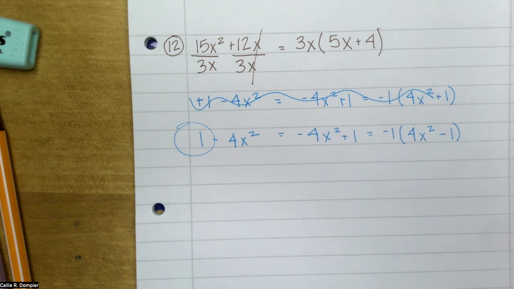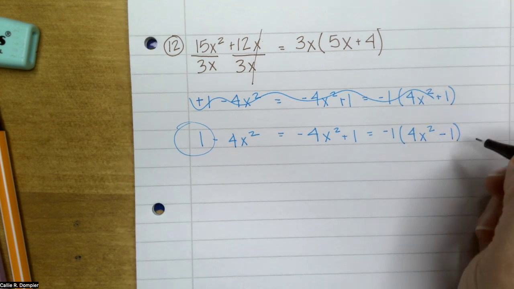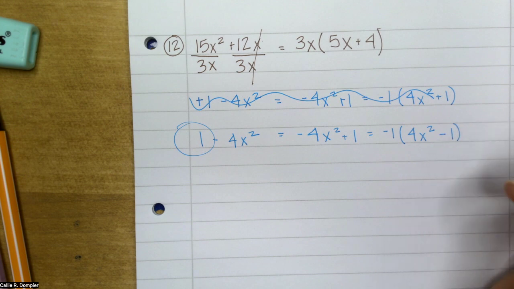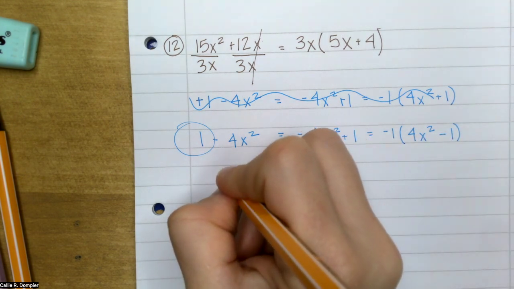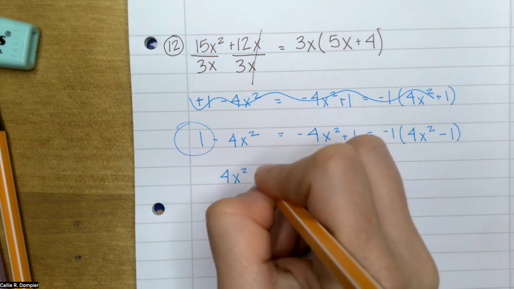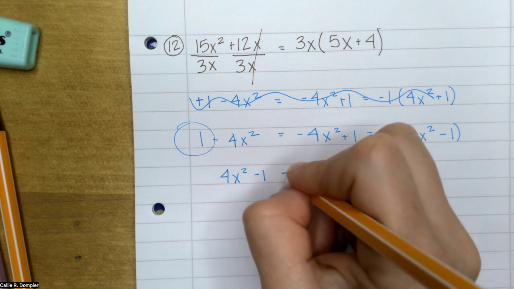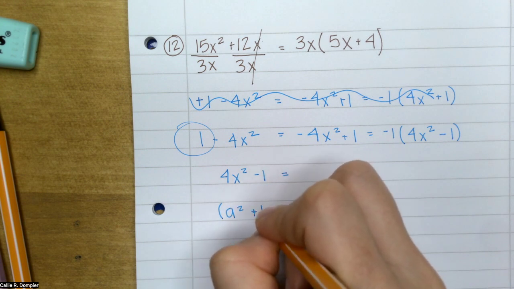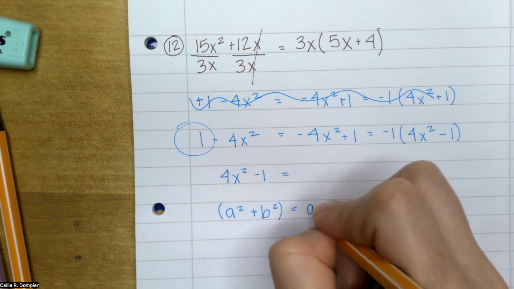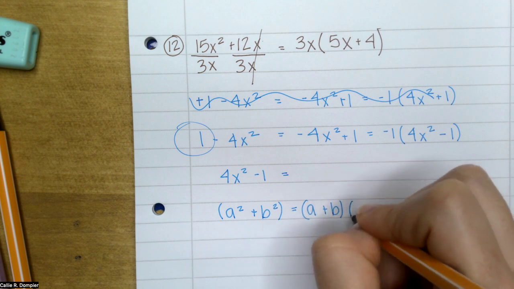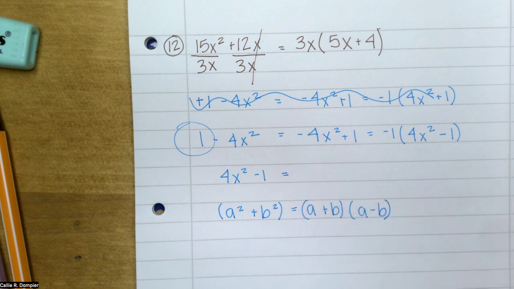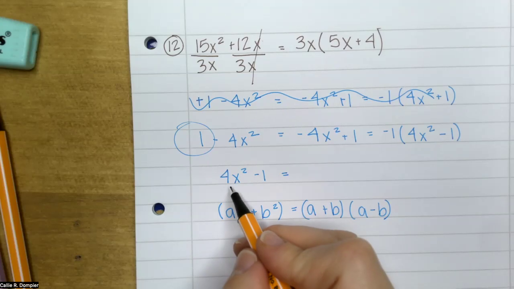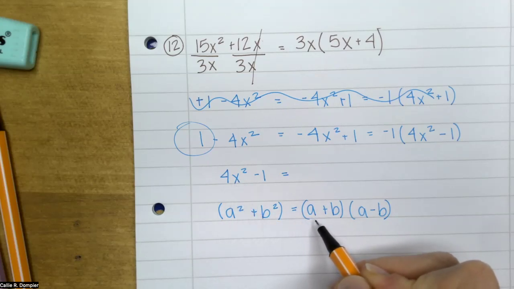So when you see a binomial like this, I want you to think, can I make this into the difference of two squares? 4x squared minus 1. Think about this. Can I take 4x squared and take the square root of it and get a term?